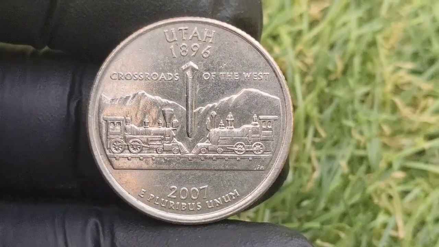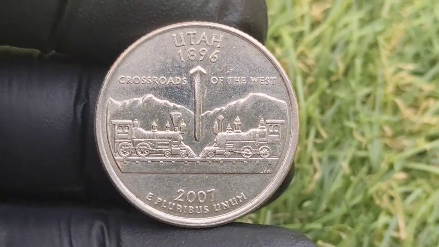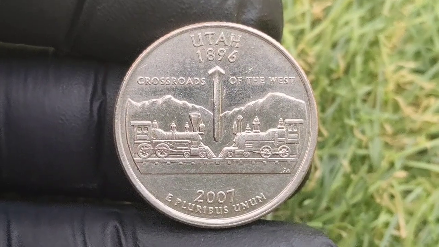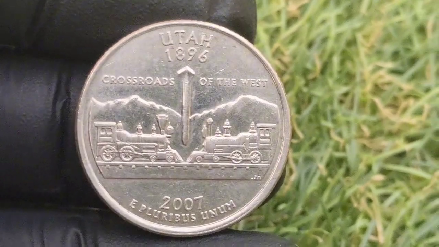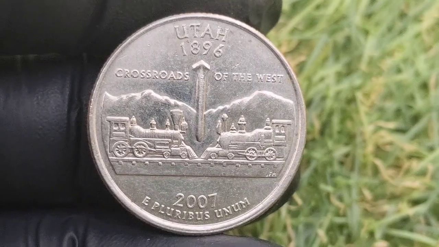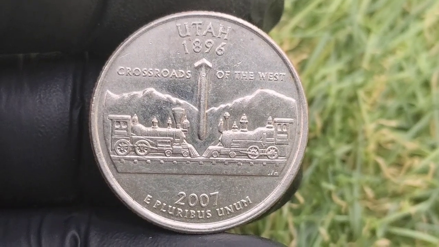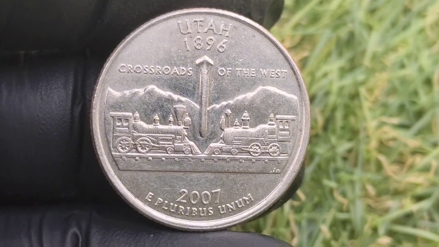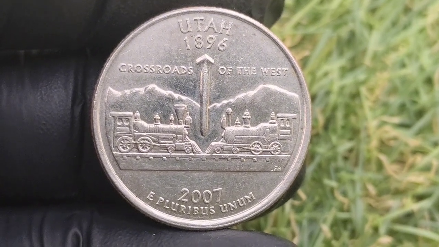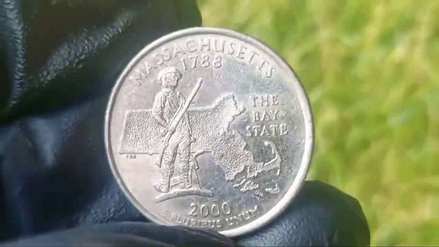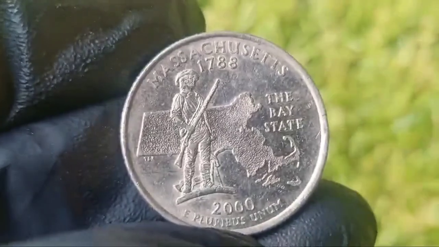The delicate arch design makes the Utah quarter particularly appealing to coin enthusiasts who appreciate coins that represent the natural beauty and history of the United States. Additionally, collectors are particularly drawn to the die cracks and missing letters, which make the coin unique and increase its rarity. Next up we have the 2000 Massachusetts State Quarter.